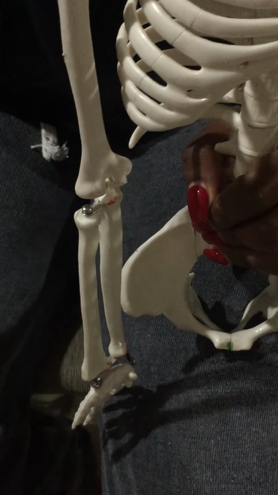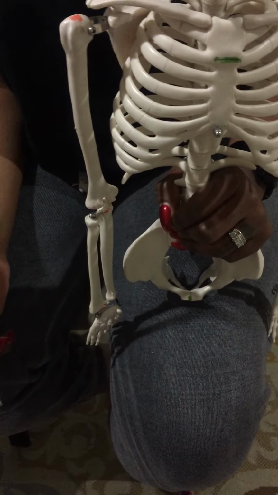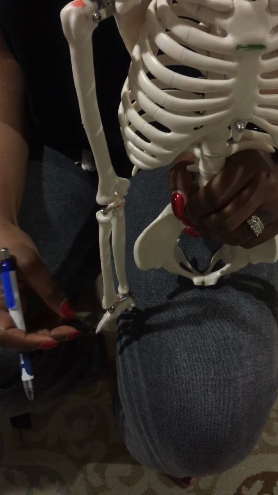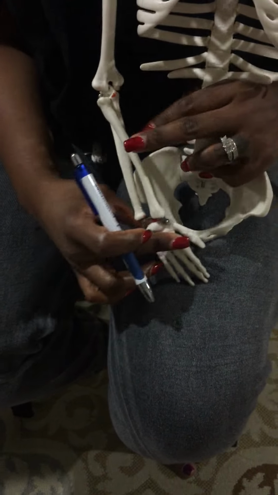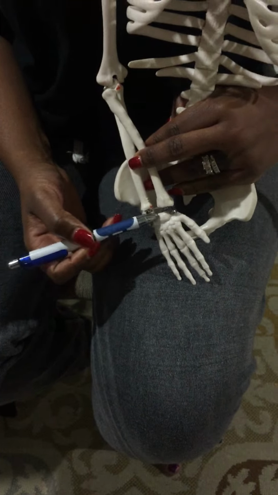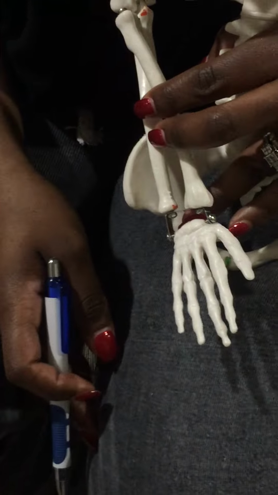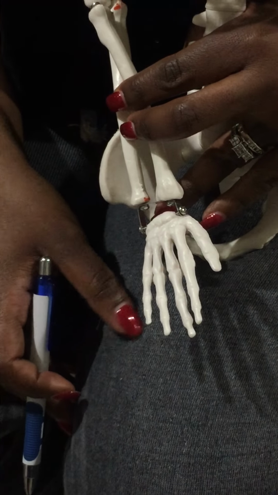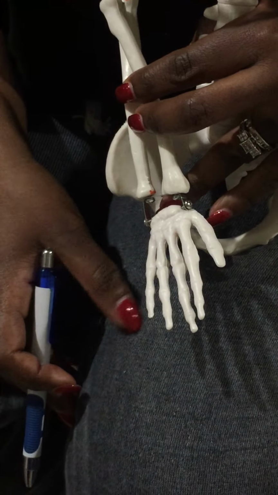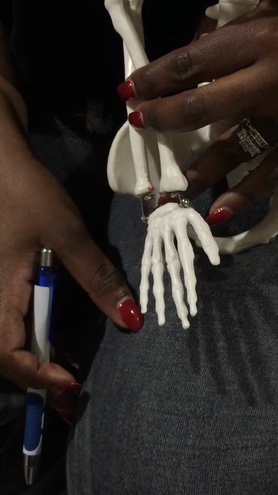After that, I will get into the carpus, which is down here by the hand. In the carpus, we will speak about the scaphoid, lunate, triquetral, and pisiform.